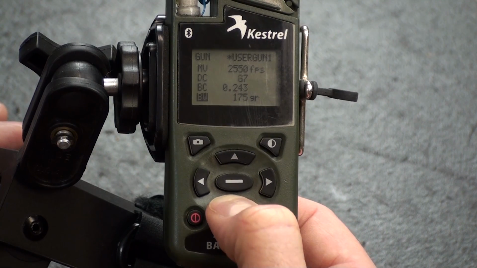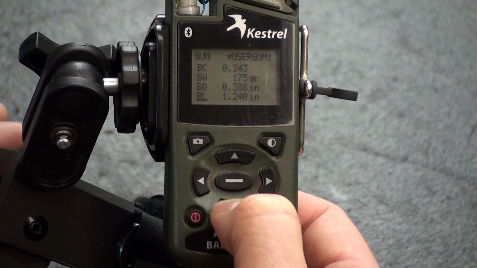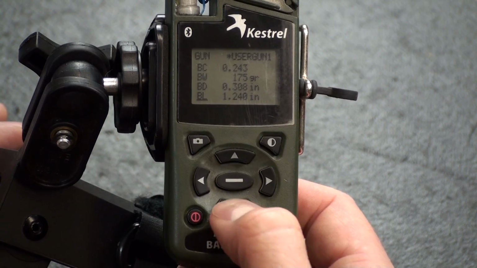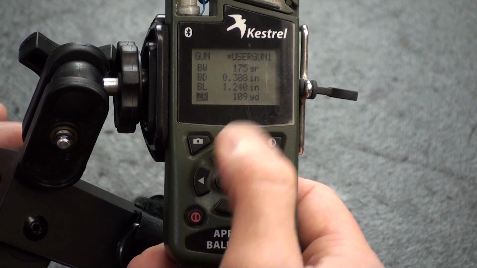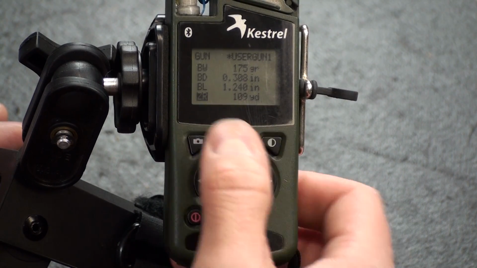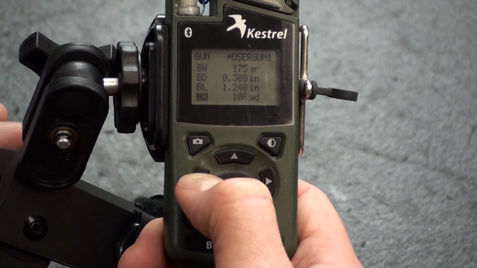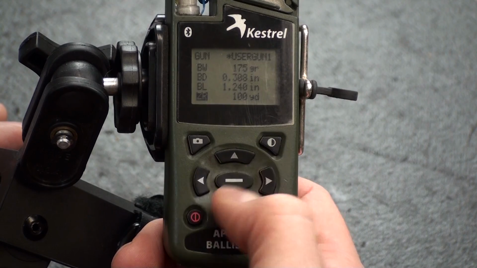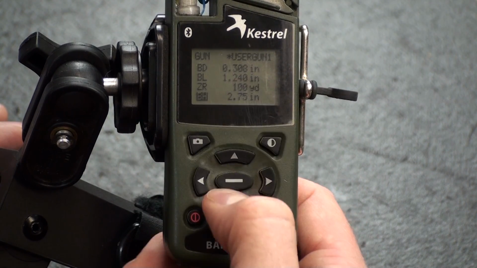So we're going to scroll down on past. We know it's 175 grains. It's a 308 diameter bullet, and the length of the bullet is 1.240. Our zero, now we are going to change this because for some reason this one keeps defaulting to 109 yards. I believe it's because it automatically thinks we're working in metric, but I have the units set to English. So we're going to dial it to 100 yards. That's where we're going to zero it.